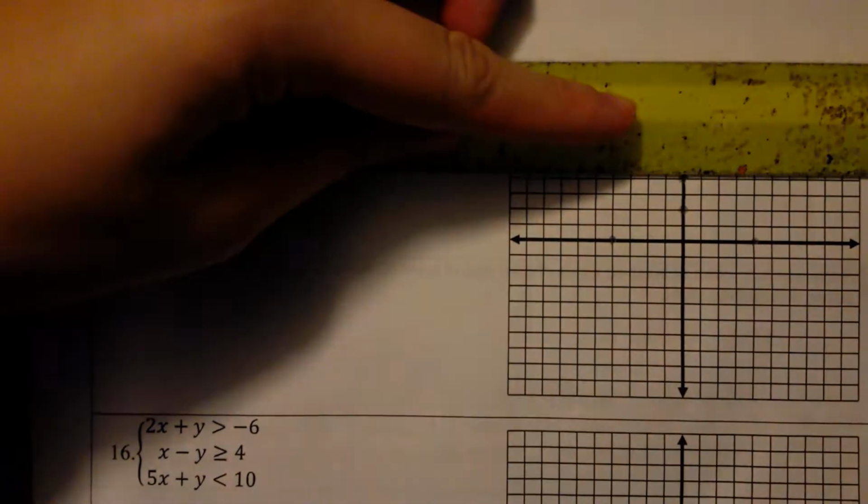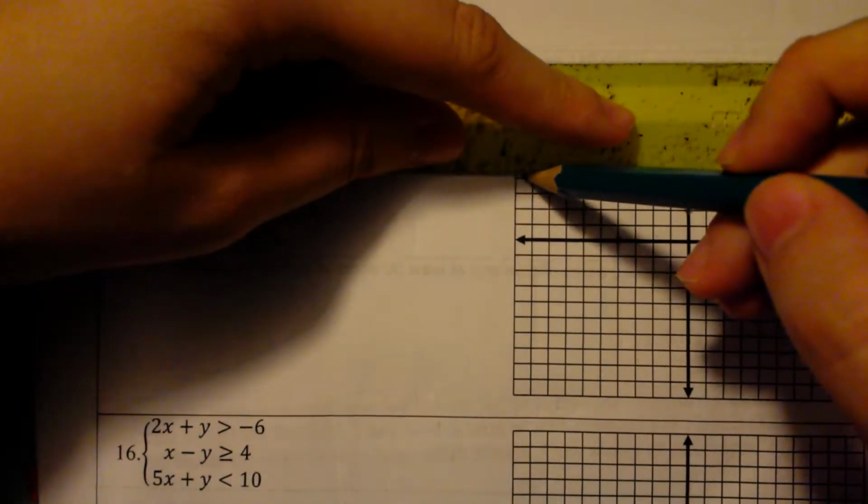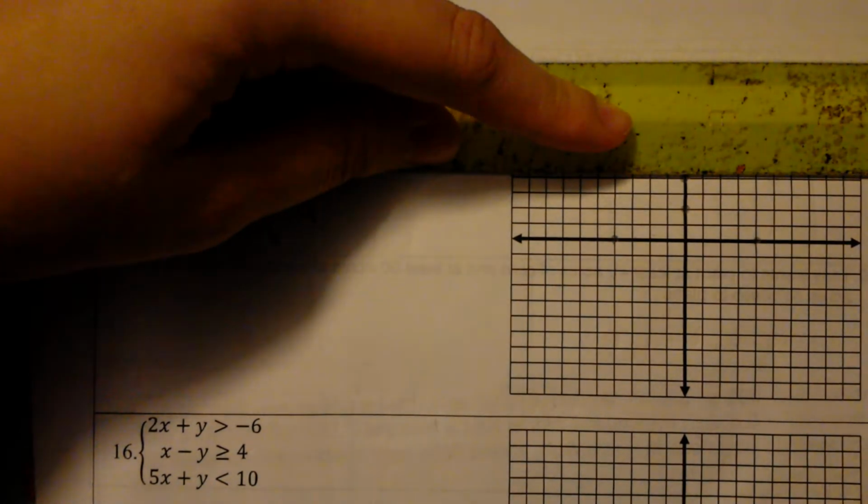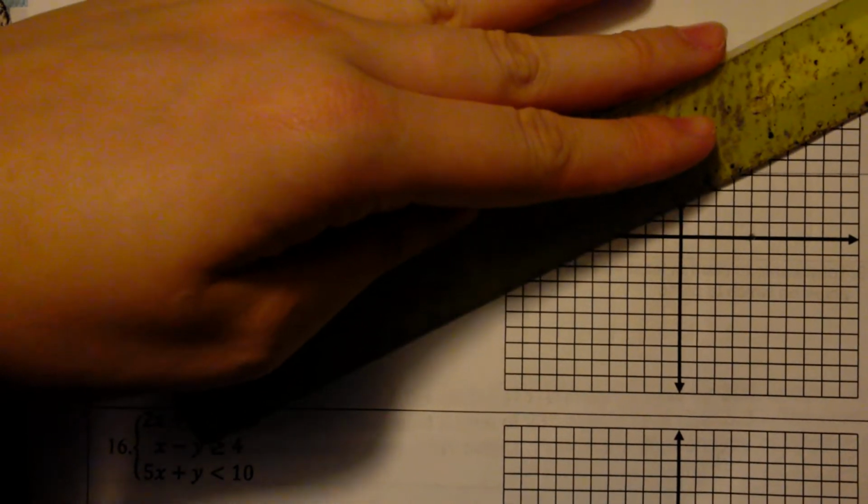So I have a flat line at 4. And then I need to connect my 2 points.